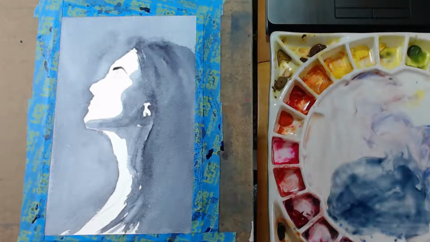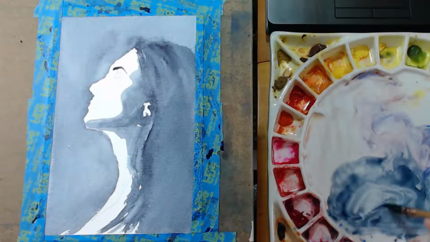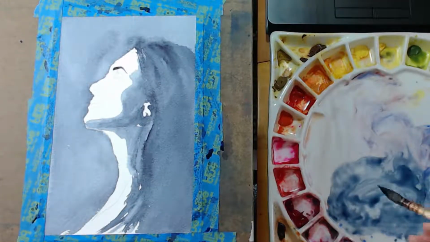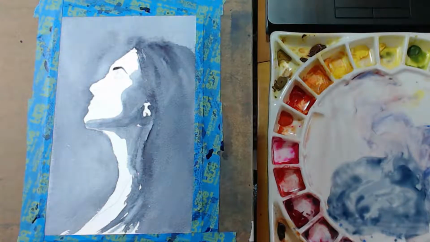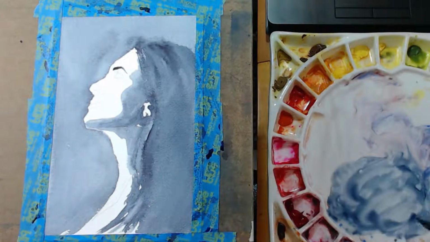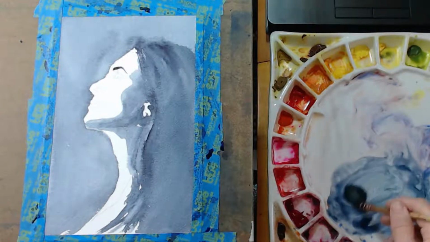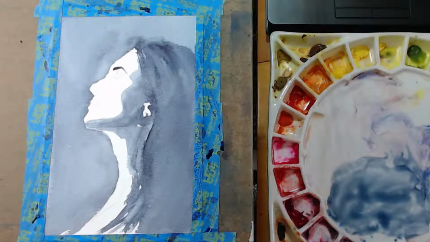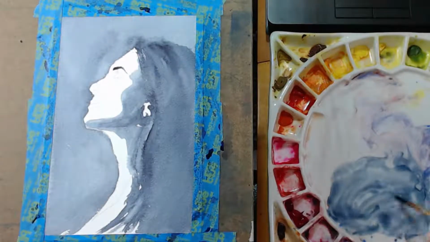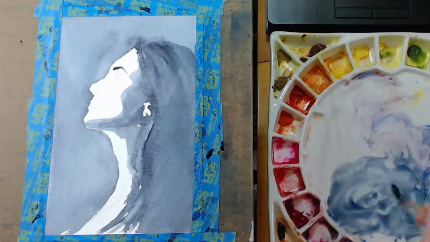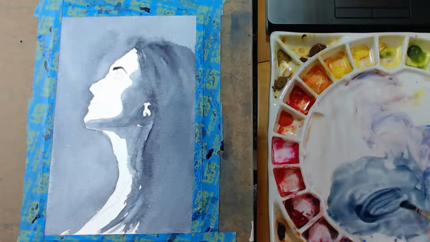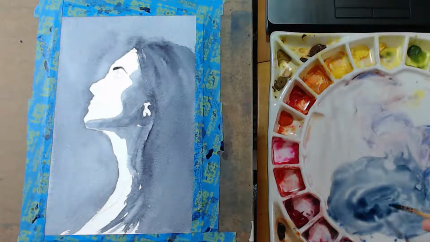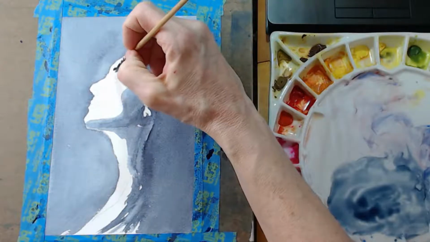All right, let's get back on this here. Again, I'm using Daniel Smith Indigo. It's the only color I'm using here. You see I've got that on my palette. And I'm coming with a little bit smaller brush now so I can start to attend to some of these areas of greater detail.